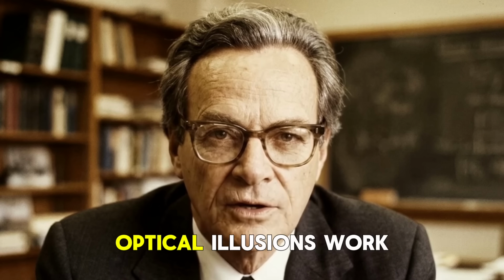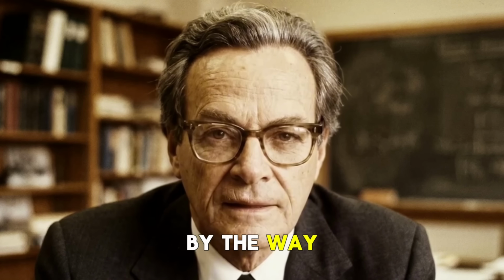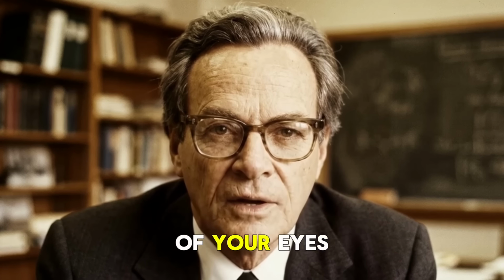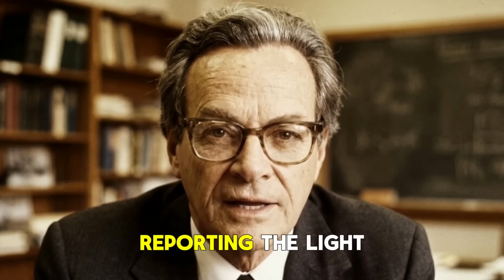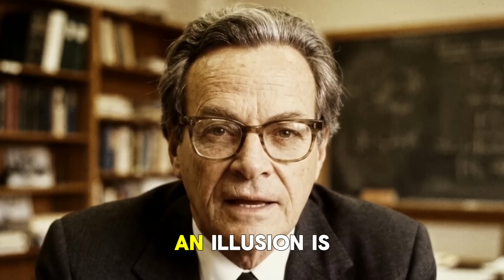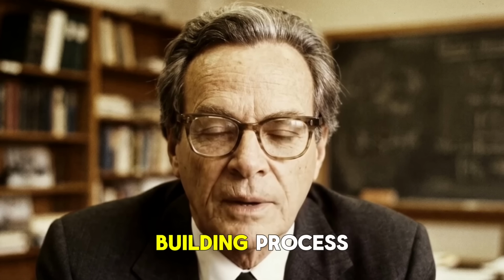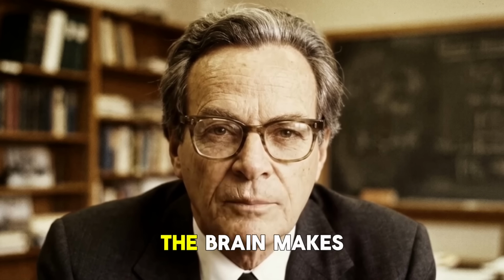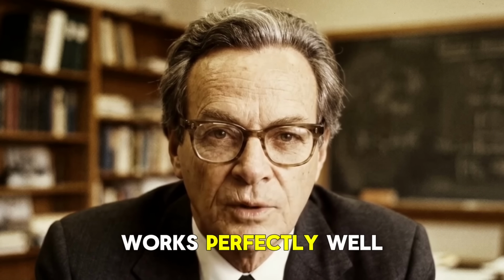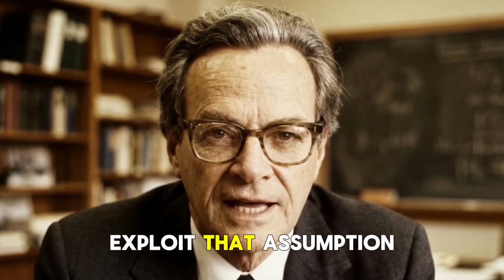And this is why optical illusions work, by the way. An optical illusion isn't the failure of your eyes. Your eyes are reporting the light perfectly accurately. An illusion is a case where your brain's model-building process gets tripped up. The brain makes an assumption, usually one that works perfectly well in normal situations, and the illusion is designed to exploit that assumption.